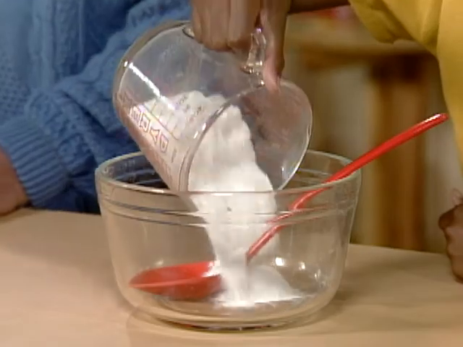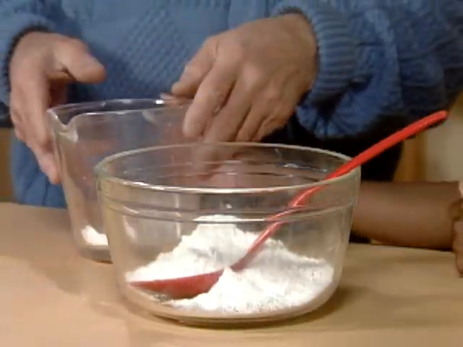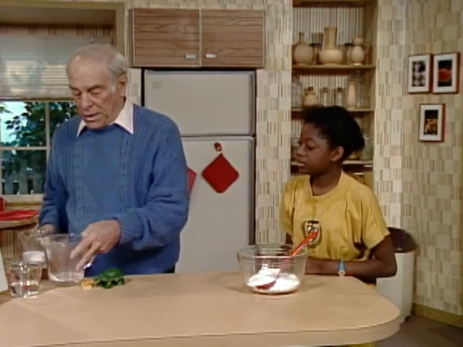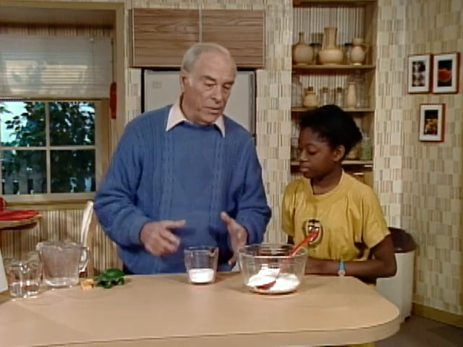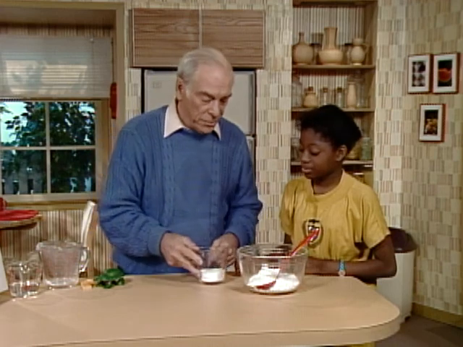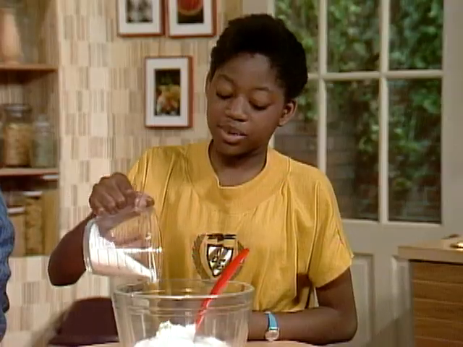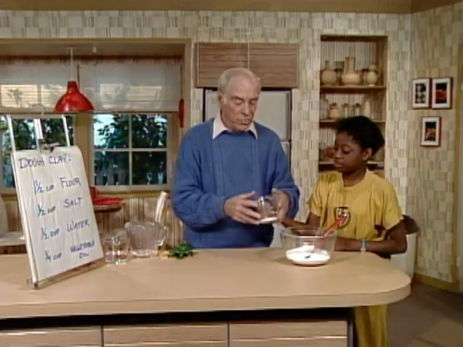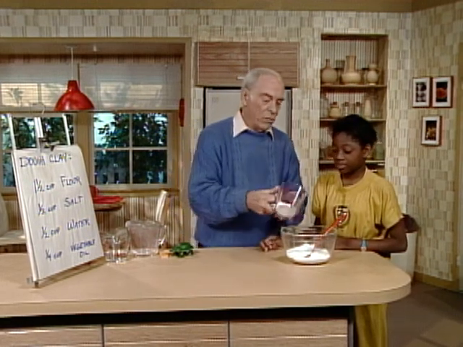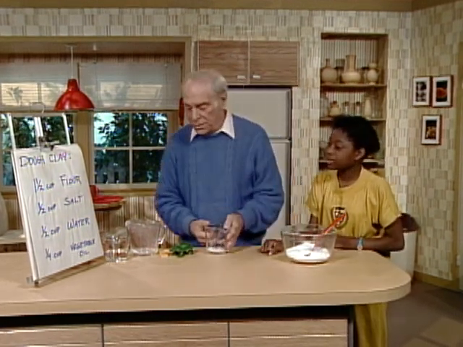Okay. Now the reason you're using flour, it has protein in it. And protein is a kind of material that makes plants nice and strong. In fact, makes you strong too. So that's why you're using flour. Then what's next? 1/2 cup of salt. Yeah. That's probably in there to prevent molds from growing. Okay, so start stirring that up.